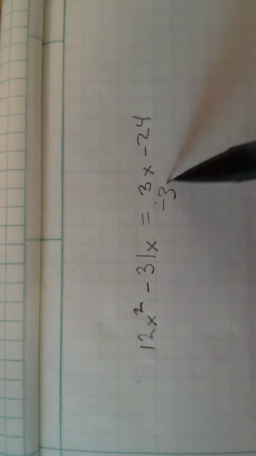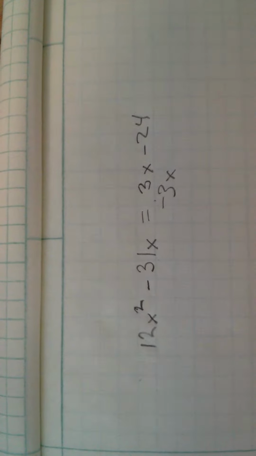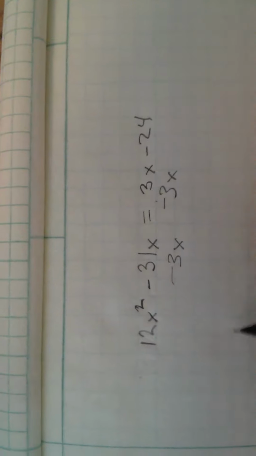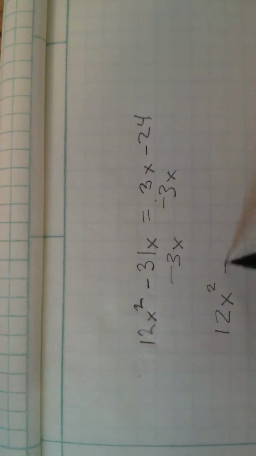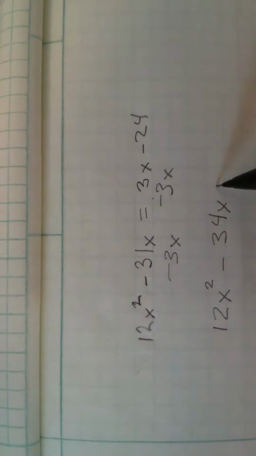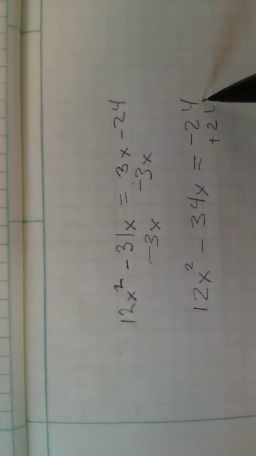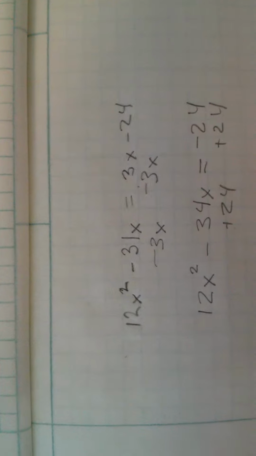So I'm going to subtract 3x. And of course my pencil breaks. So we've got 12x squared minus 34x equals negative 24. Go ahead and add 24 to both sides.